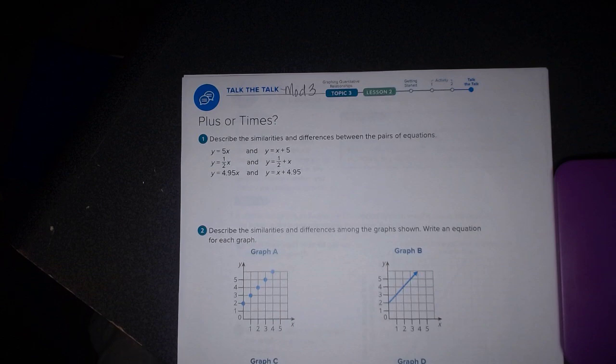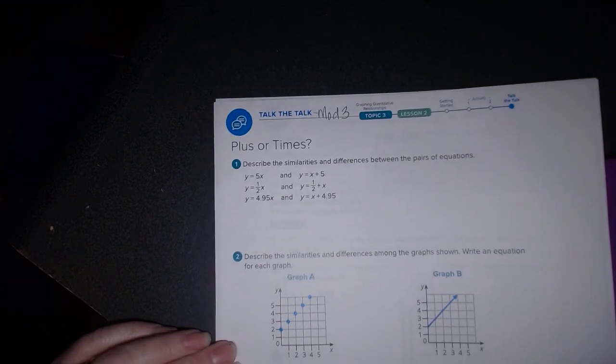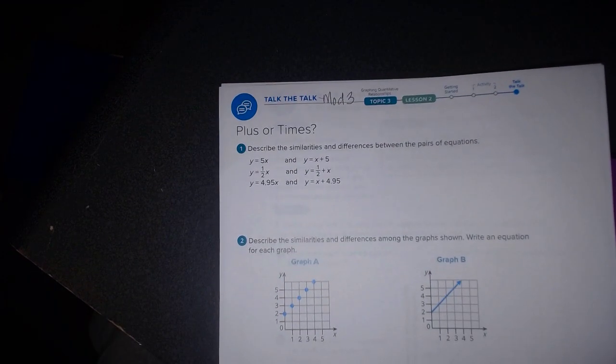Welcome back. Okay, so right now we're going to talk about Module 3, Topic 3, Lesson 2, Talk the Talk. It's on page 496 in your textbook. Number 1 says plus or times. Describe the similarities and differences between the pairs of equations.